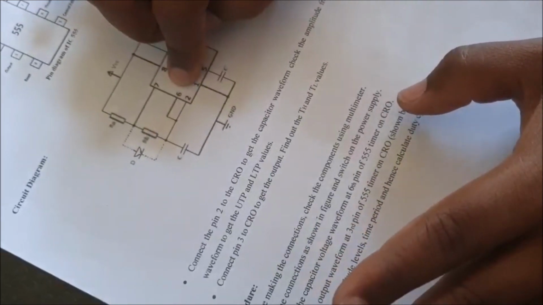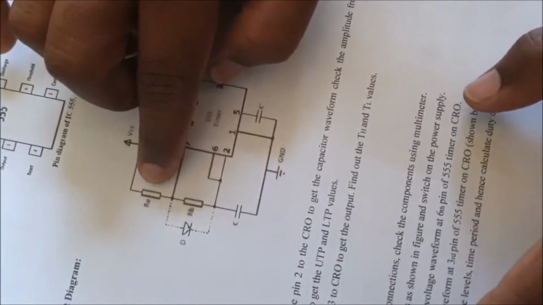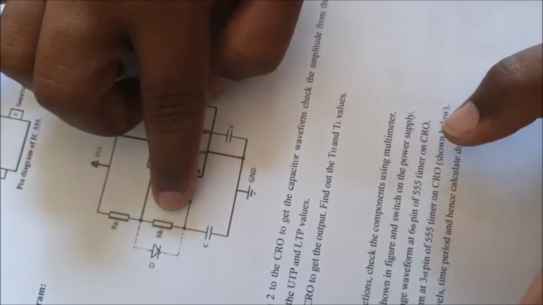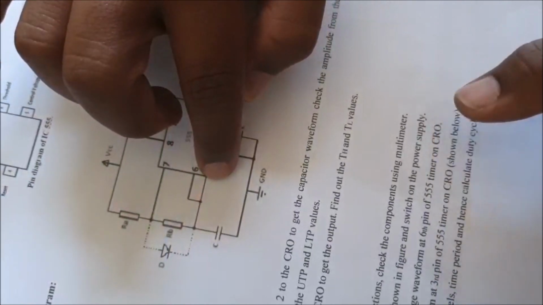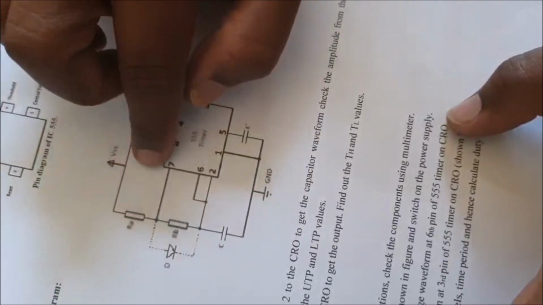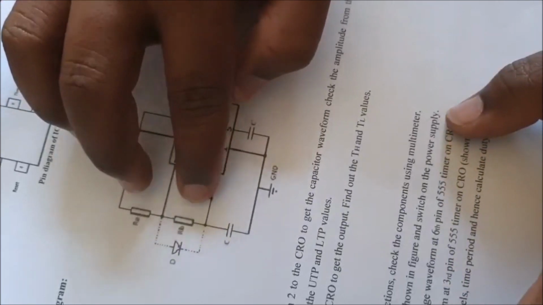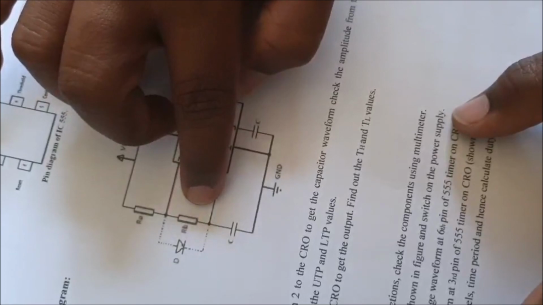So in that case, the duty cycle is 50%, right? So what I should do is use the same value resistor. If I take RA equal to 6.8 kilo ohm, I should take RB equal to 6.8 kilo ohm. So to construct the astable multivibrator for a 50% duty cycle, both the resistors should have the same value and the diode should be connected across the second resistor, that is the RB resistor.